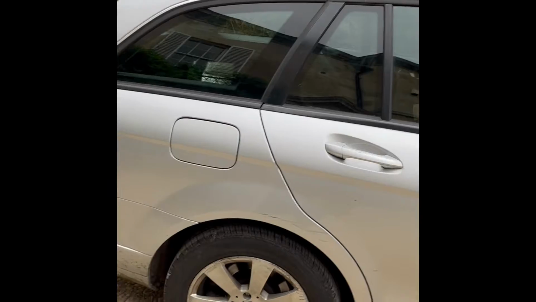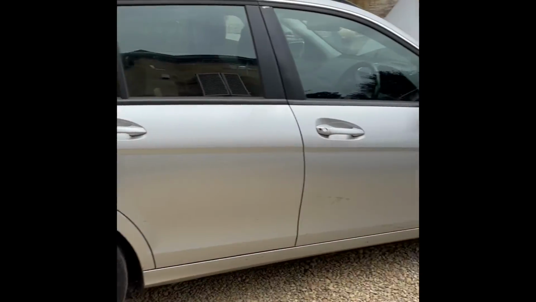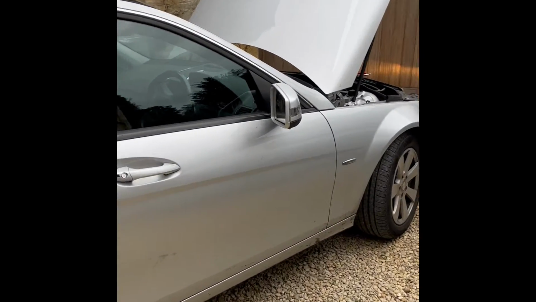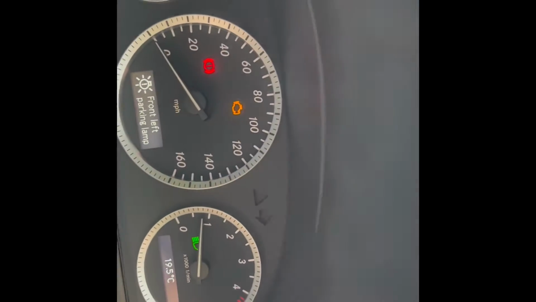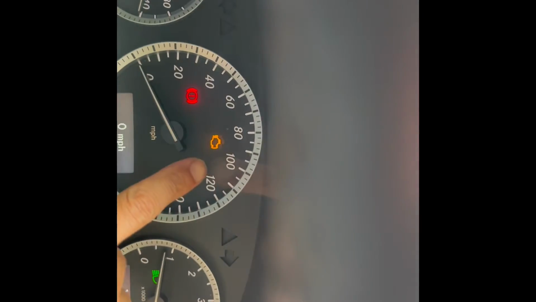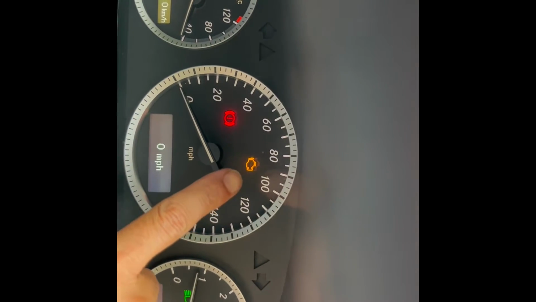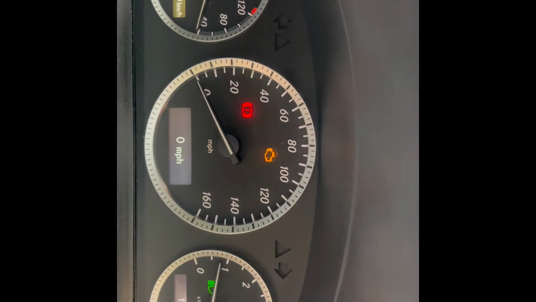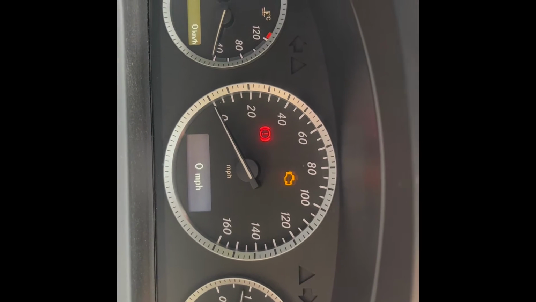So this is the car. You can see I've taken the hood up, but just to look inside, the dreaded check engine light has come on. So we're going to try and find out what that is. So I'm going to switch this off now.